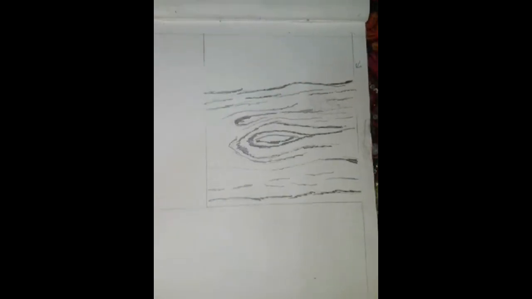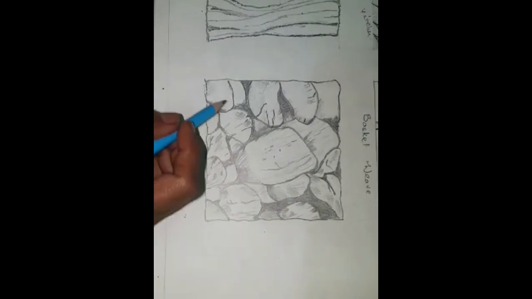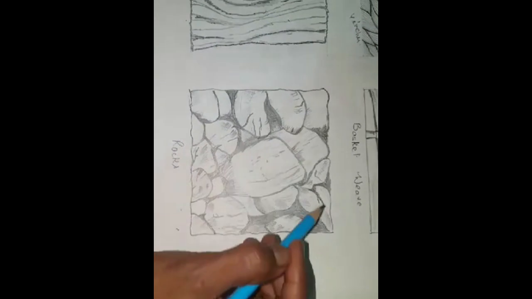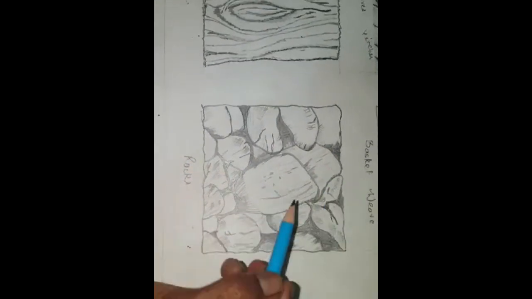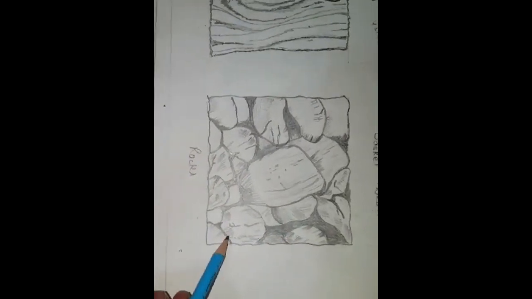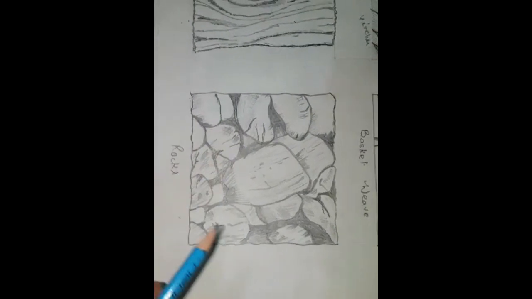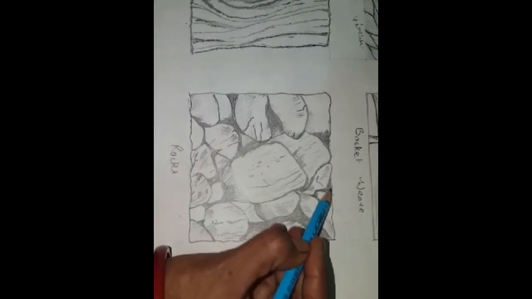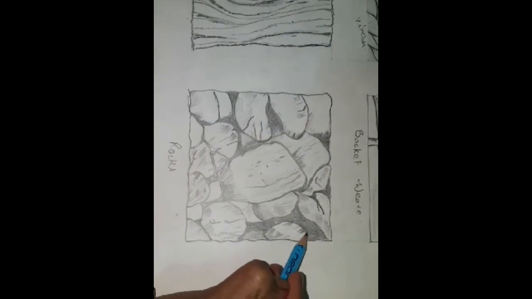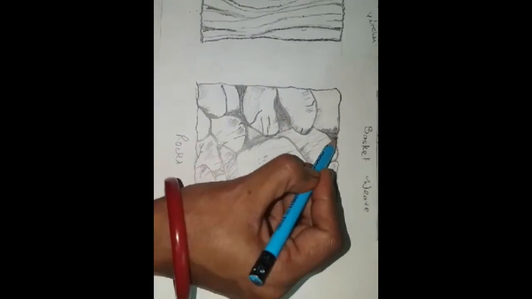The other one is the pile of rocks. So in the pile of rocks, you can see two or three kinds of hatching. One is parallel, the other one is cross hatching. Somewhere you can see cross hatching to show the scratching and all, the distorted look of the stones. And in between the stones there are some darker patches.